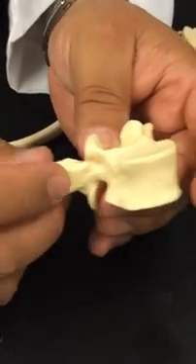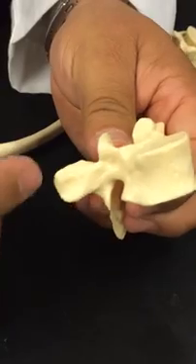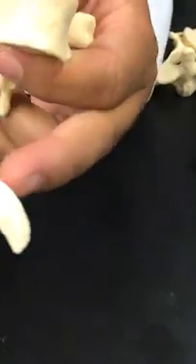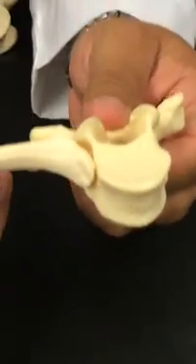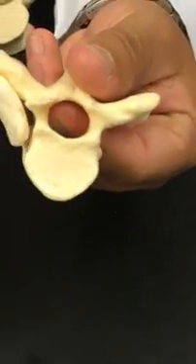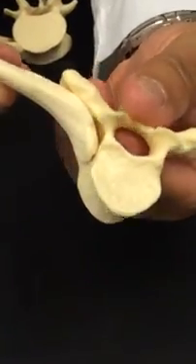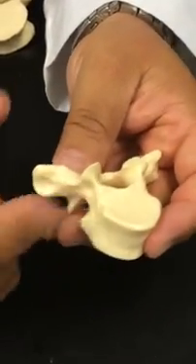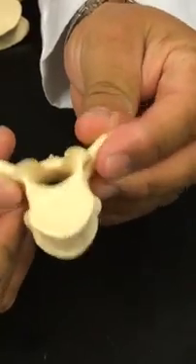Besides the costal facets, on the transverse process, you also have a transverse facet. And that transverse facet allows the tubercle of the rib to articulate there as well. And so you have that two-point articulation there. So to identify these thoracic vertebrae, those are probably the two structures that would help you out the most.